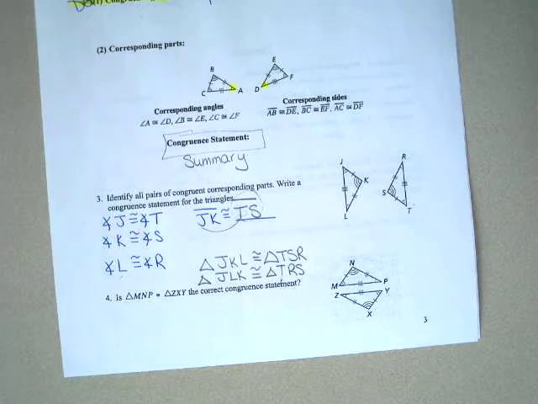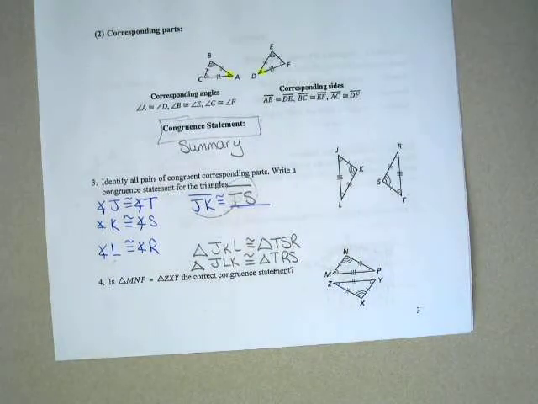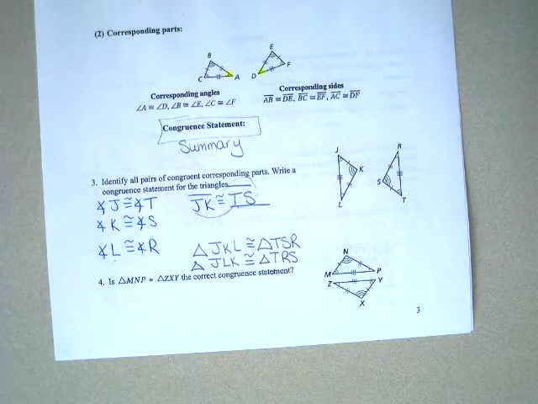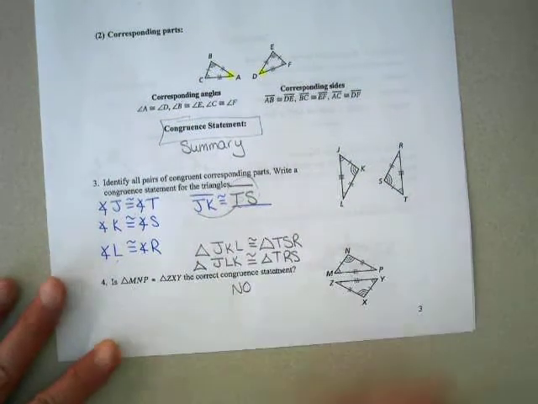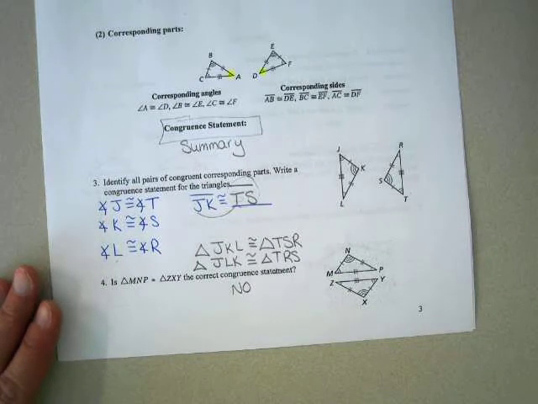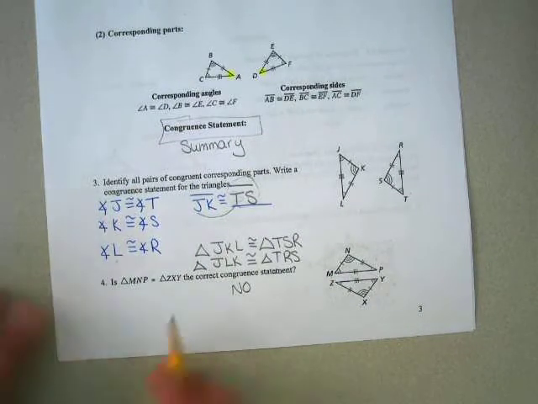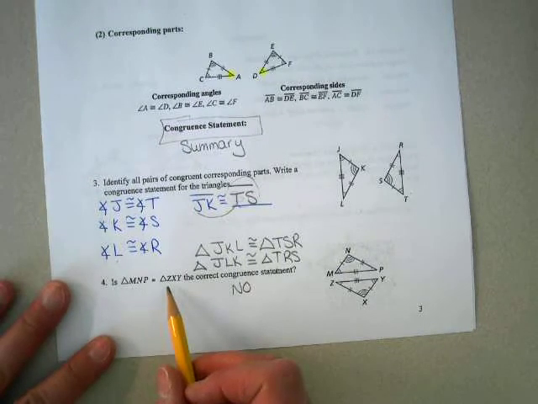So take a look at 4. Is that the correct congruent statement? And if you say yes, you're done. If you say no, then you got to fix it. So look at it. How about Jackson? What are you saying? Yes or no? No? I'm going to put no here. So what are we going to fix? Which order? On the first, the second? The second? So what needs to get changed?